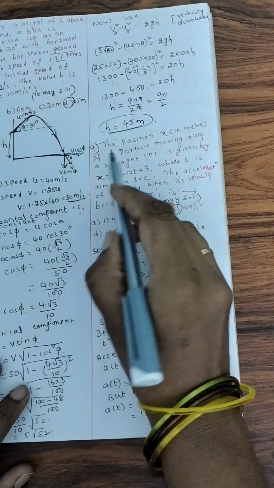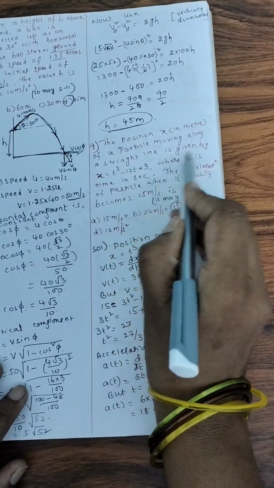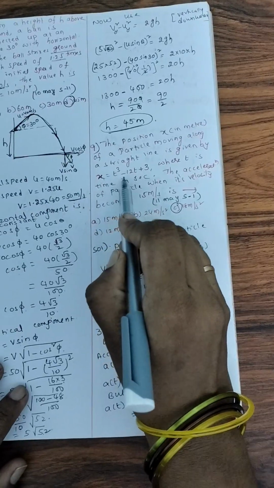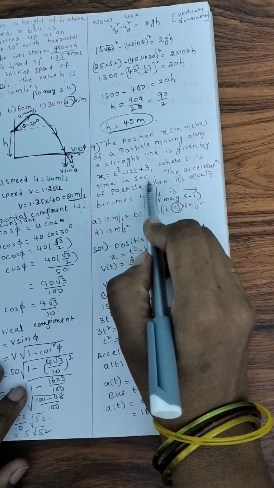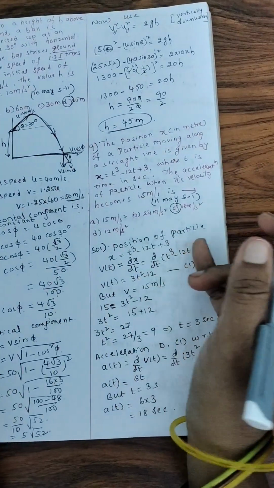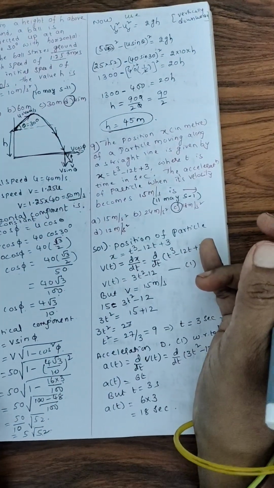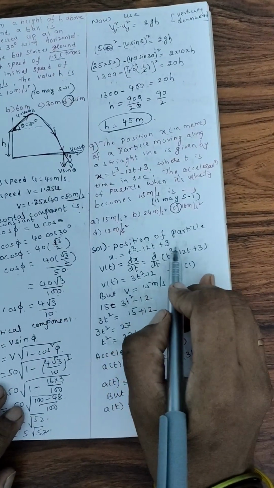Right? Now next question. The position x of a particle moving along a straight line is given by x is equal to t cube minus 12t plus 3, where t is time in seconds. Find the acceleration of the particle when its velocity becomes 15 meters per second. So first, the position of the particle is given as t cube minus 12t plus 3.